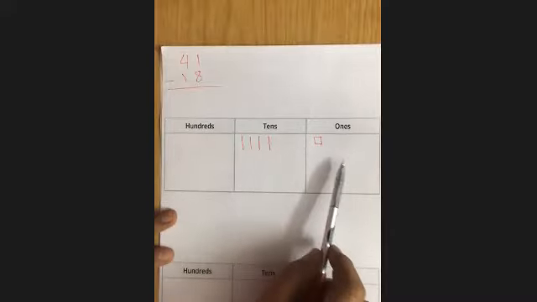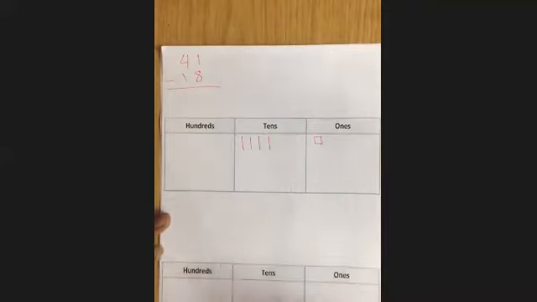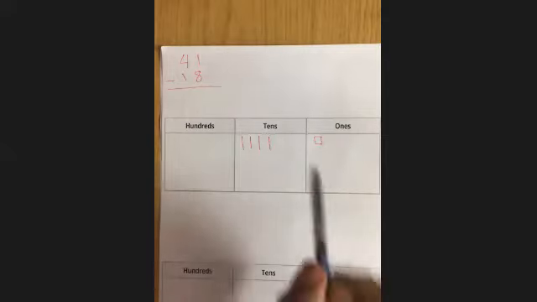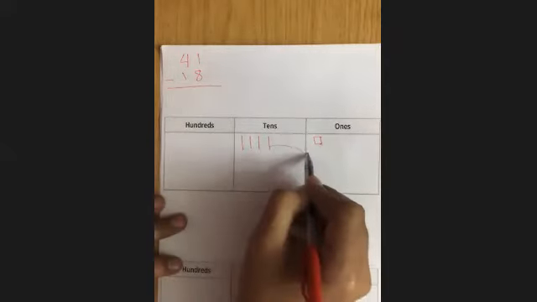Do you think we have 8 squares here, Barcinia? No. So how can we solve this problem? We will take 1 from tens and put it in ones.